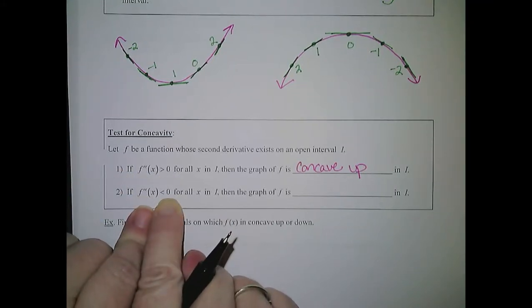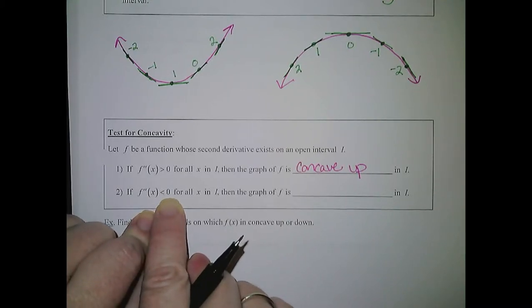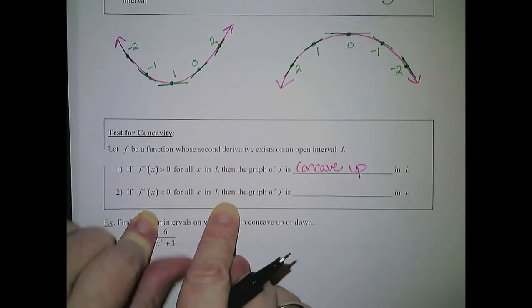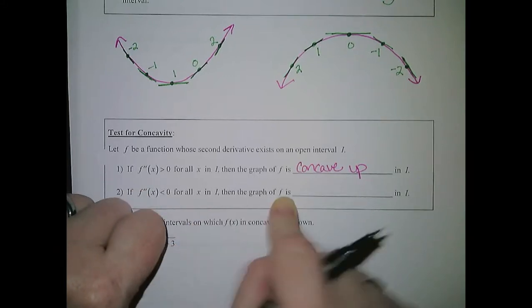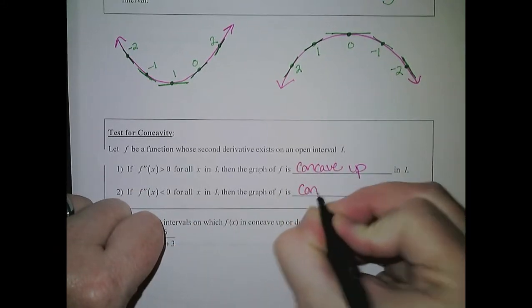And likewise, if the second derivative is less than 0, if the second derivative is negative, then we know that our first derivative must be decreasing. So if the second derivative is less than 0 for all x in an interval, then the graph of f will be concave down in that interval.